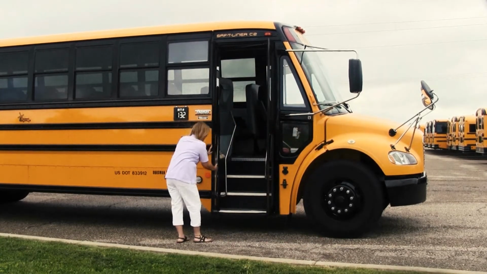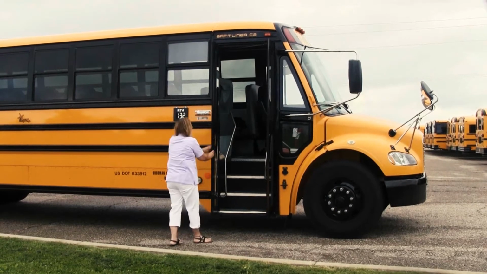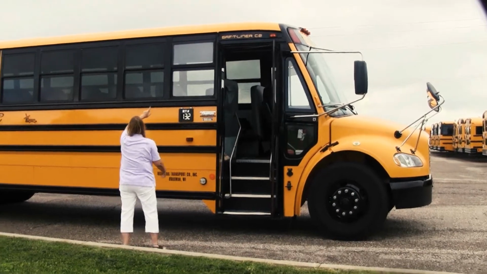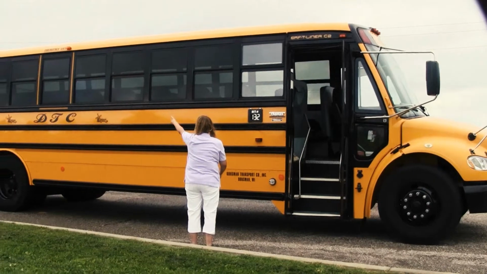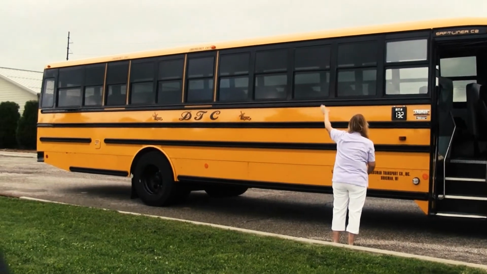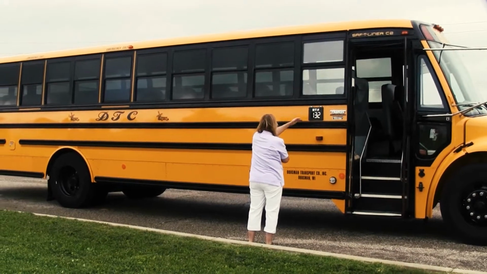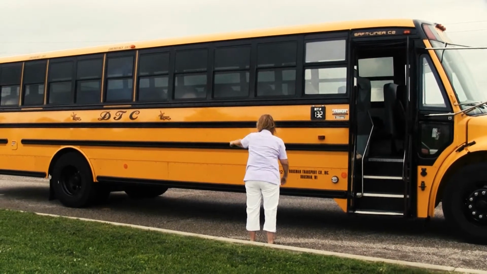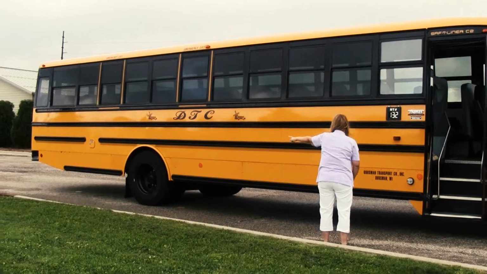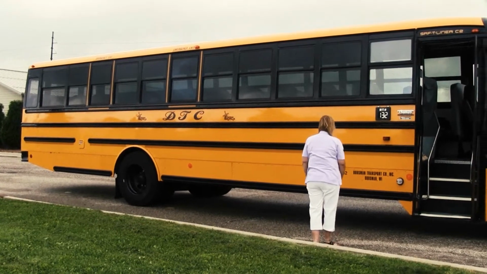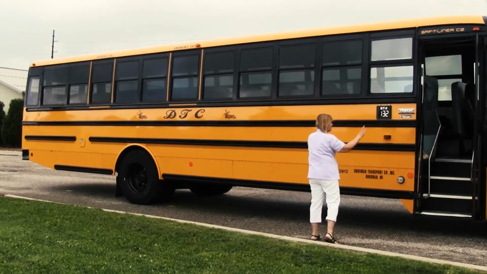Taking a step back, starting at the top, say that all light covers are the correct color and the lenses are free of damage. The windows are clear and free of damage. The reflectors are present, the correct color, and intact. Mention that you would check all of the same things on the other side of the bus as well.